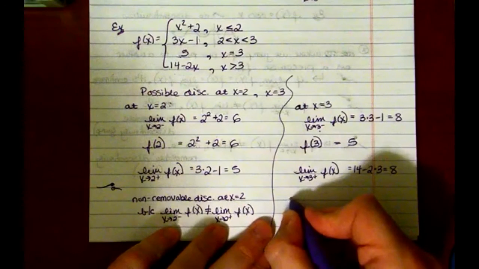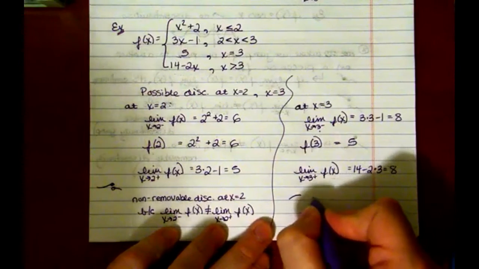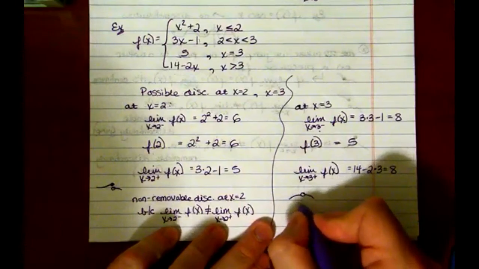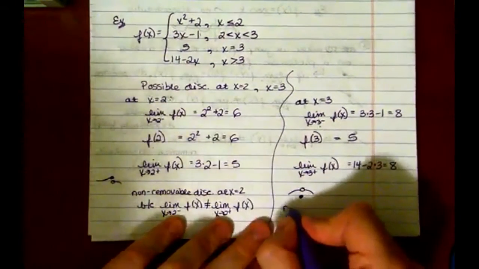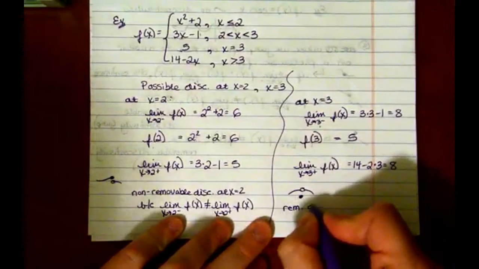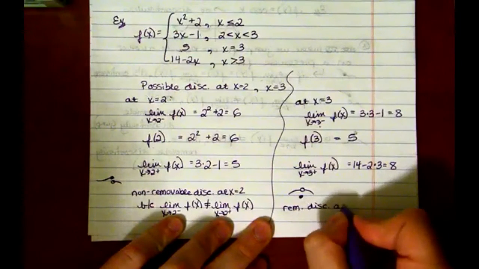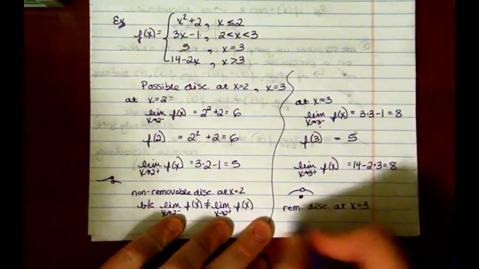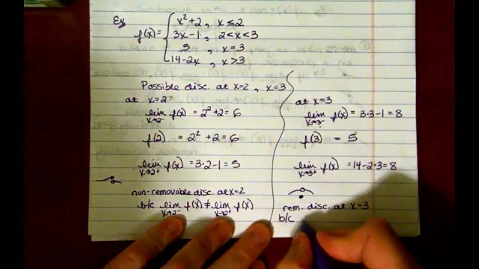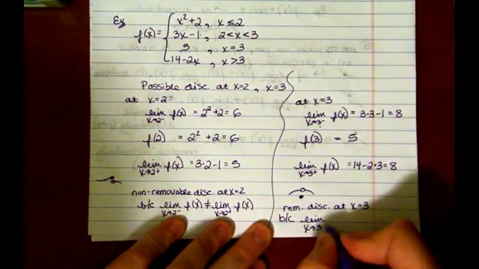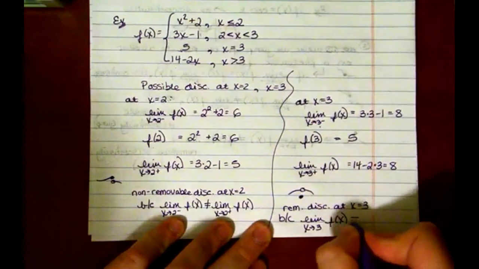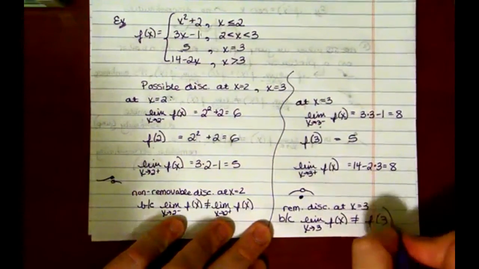Well, let's see. From the left, I'm approaching 8. From the right, I'm approaching 8. But the value at x equals 3 is 5. I have a removable discontinuity at x equals 3 because, well, I'm just going to say my limit as x approaches 3 of f of x does not equal f of 3.